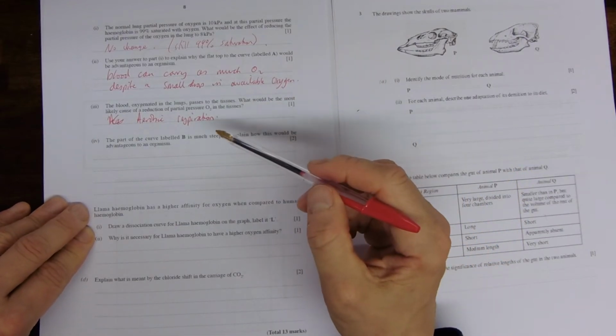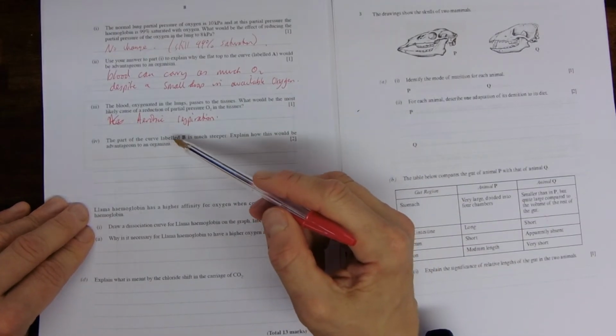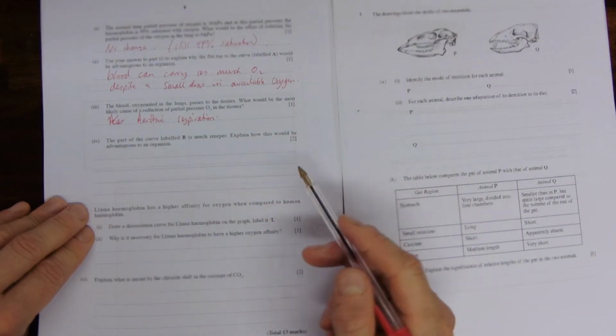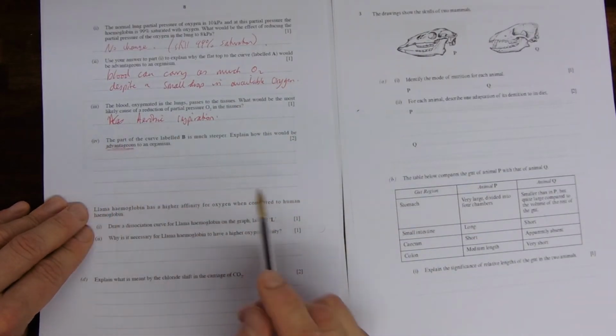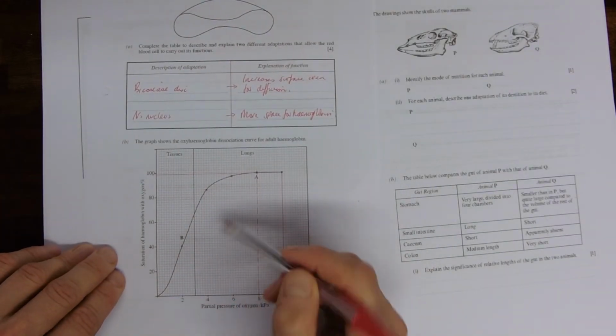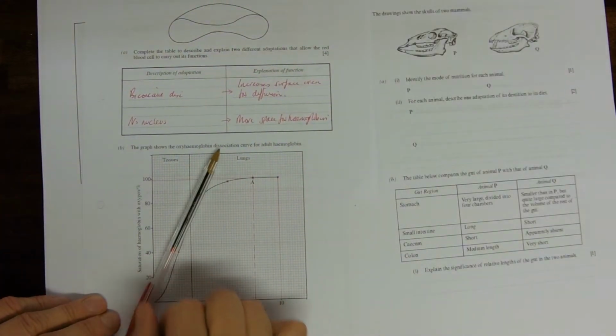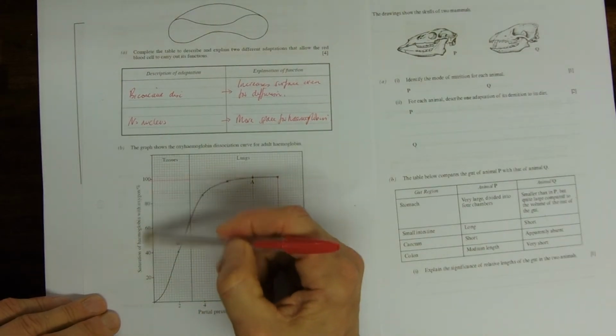The part of the curve labelled B is much steeper. Explain how this would be advantageous to an organism. So we need the advantage. We need to say why it's advantageous. Which bit are they talking about? They're talking about this bit here. So this bit here, a small change in this axis will give a large change in this axis.